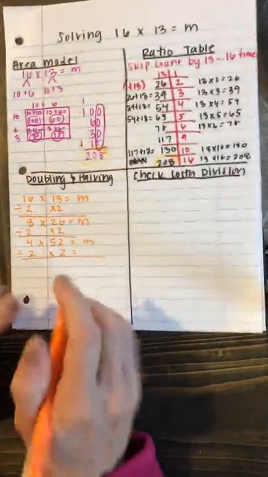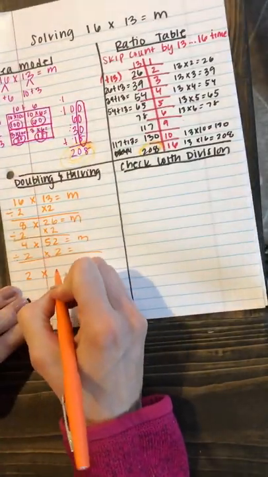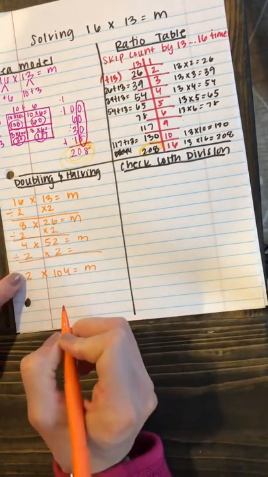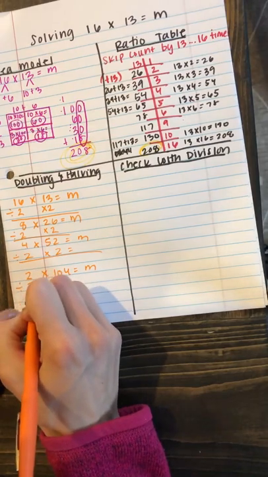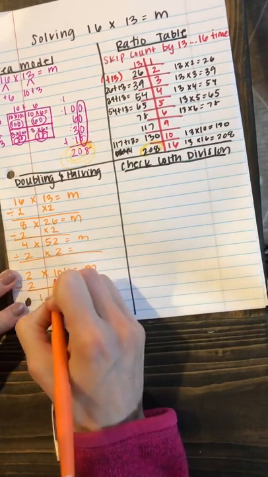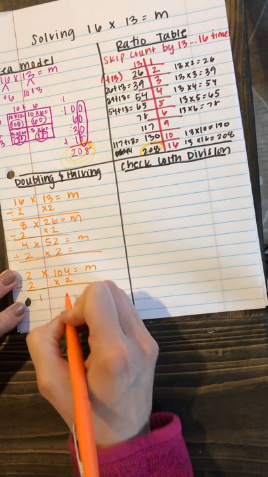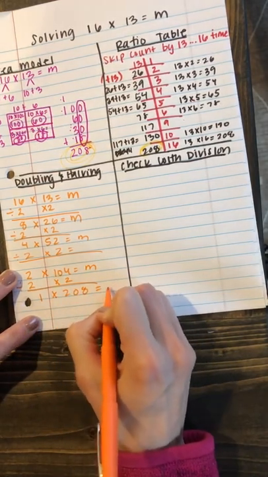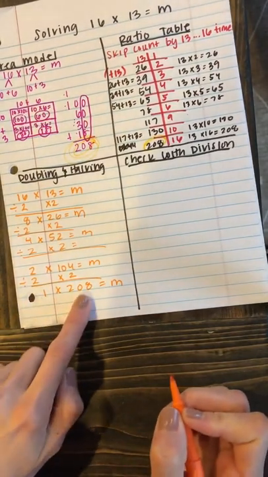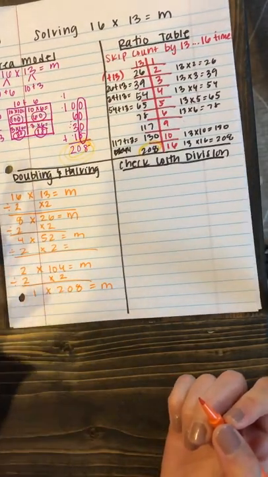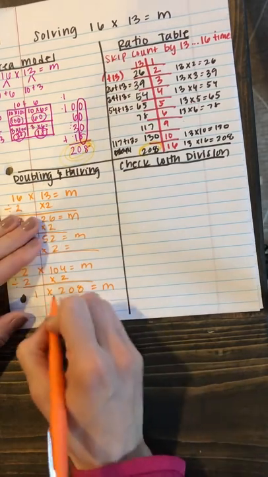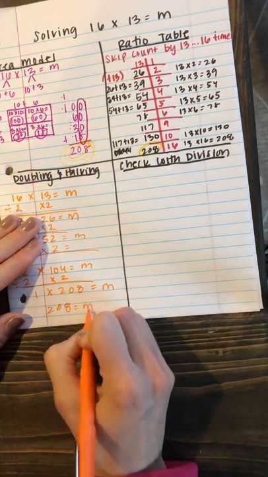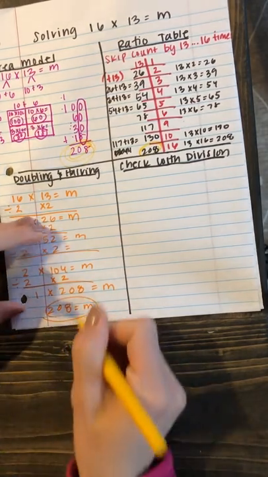So then 4 divided by 2 is 2. 52 times 2 is 104. Okay, I could still go, right? One more time. 2 divided by 2 is 1. 104 times 2 is going to give me 208. So now I have 1 times 208 equals m. So basically m equals 208, because anything times 1 is just itself, right? So 1 times 208 is just 208 equals m. So again, we got our same answer here.